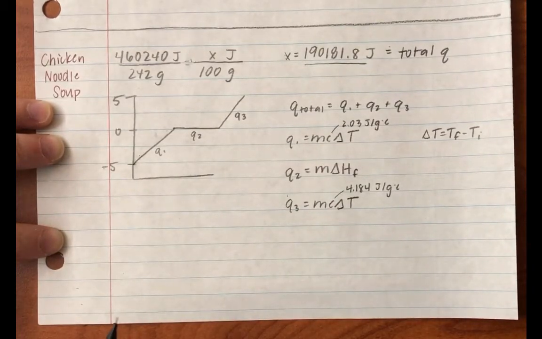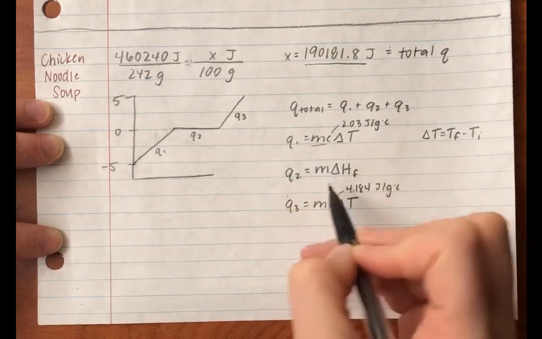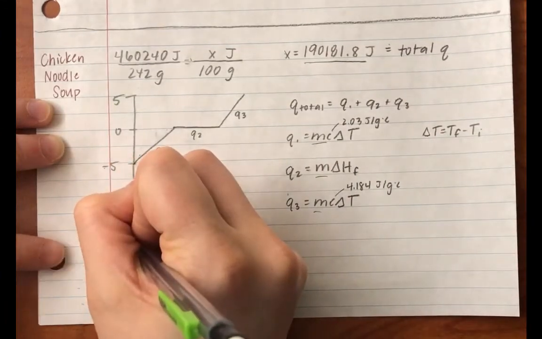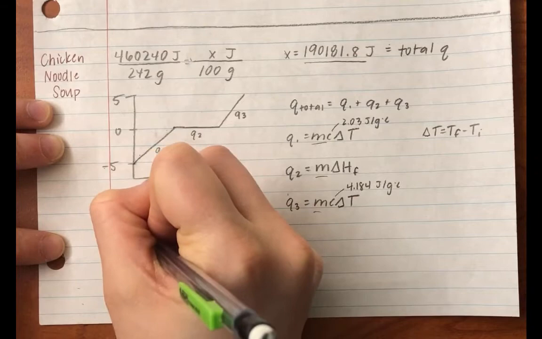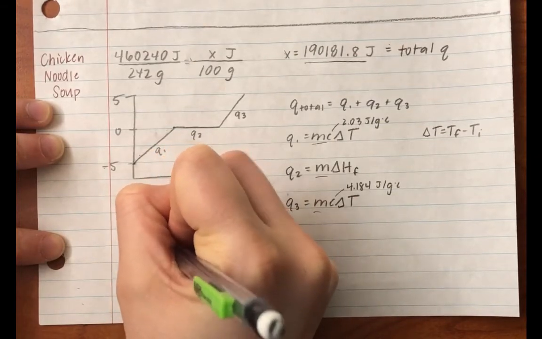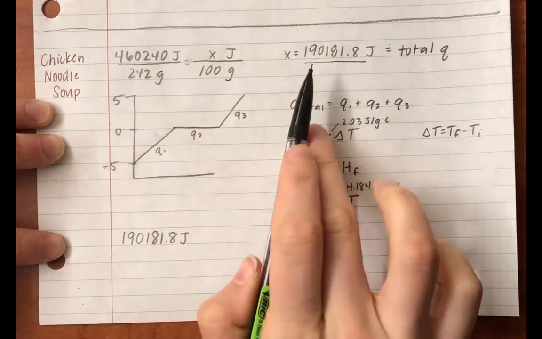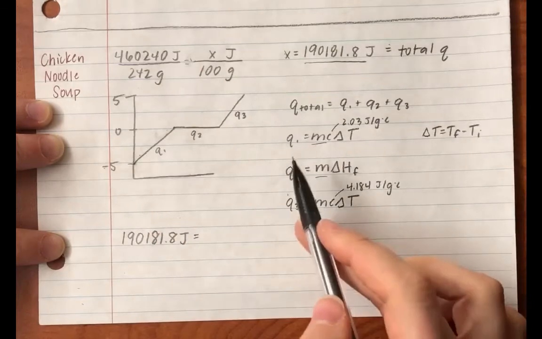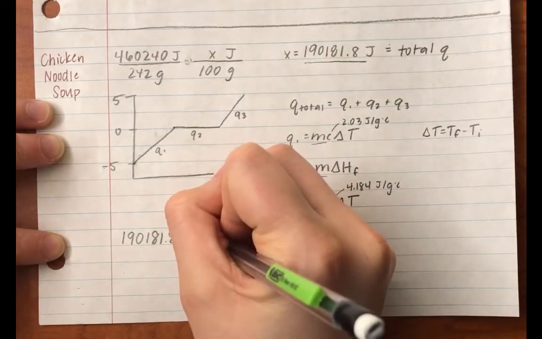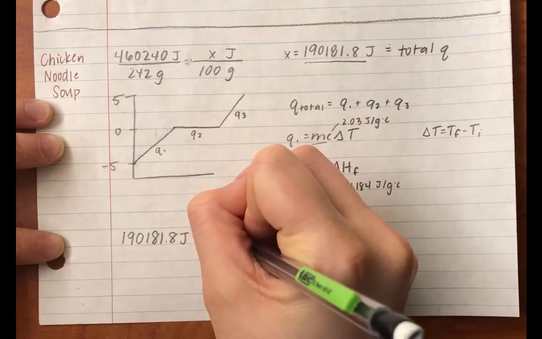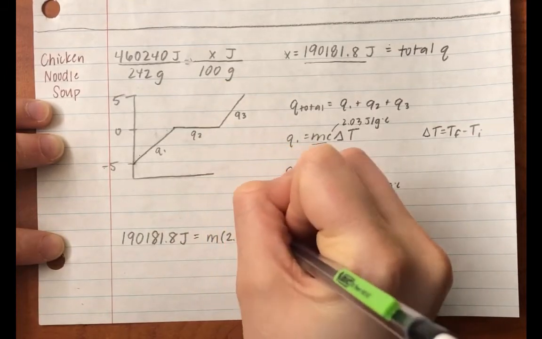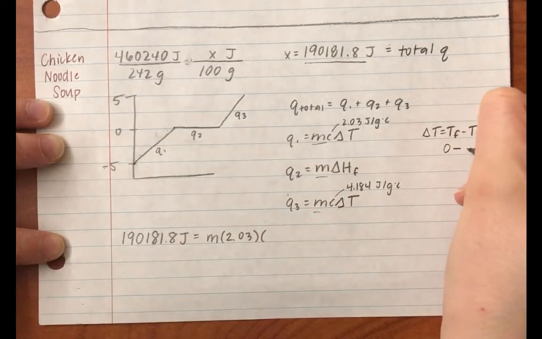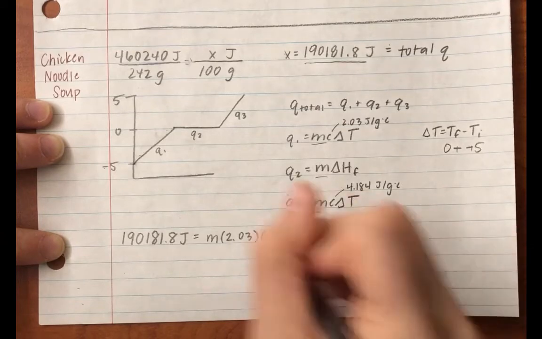Now this is going to be calculated a little bit differently because we're solving for M and we have our total Q. So down here I'm going to set everything up. I have 190,181.8 joules. That was the value that I got for 100 grams of food. And I'm going to plug in as much as I can. So I have M times 2.03. My delta T for Q1, again, is 0 minus -5.